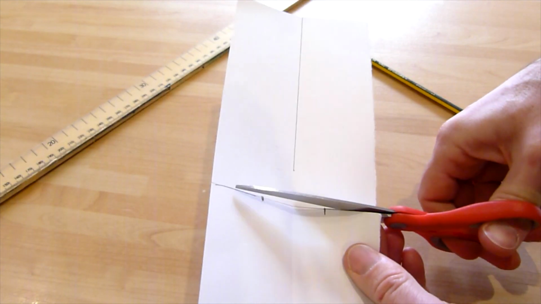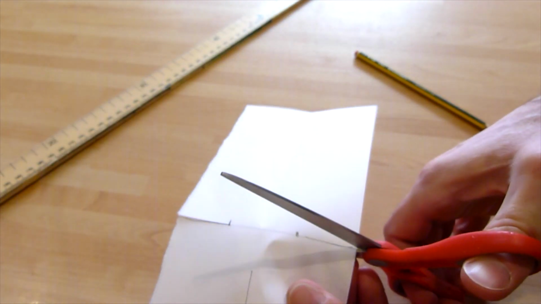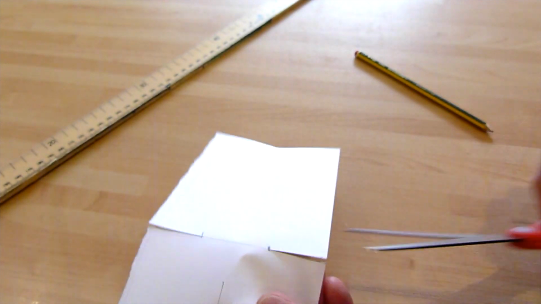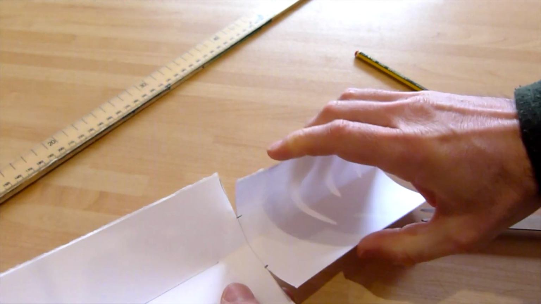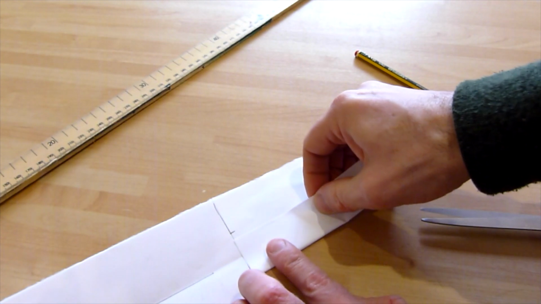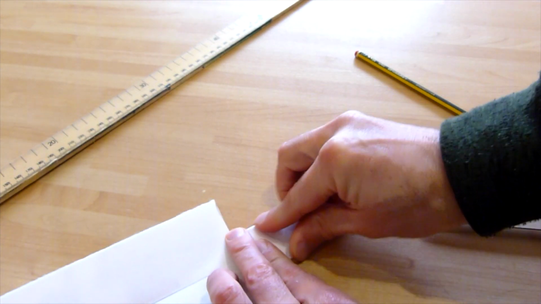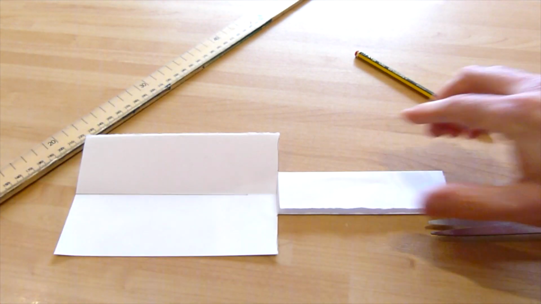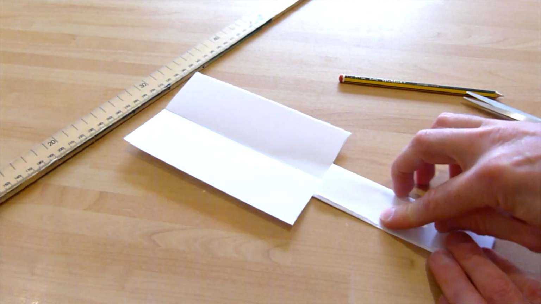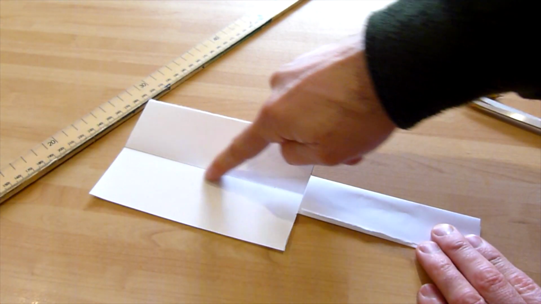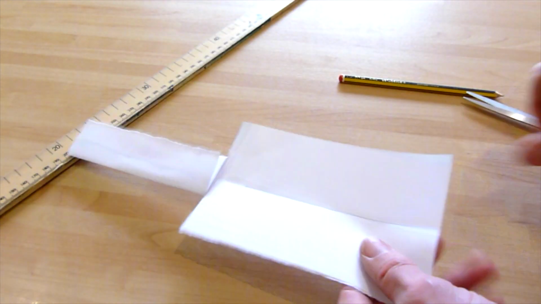Make sure you don't cut all the way across, or I shall have to start again. So just making two cuts and then taking these two parts and folding across. So you end up with a sort of a fat T shape. The last bit of cutting you need to do is just along your line there.